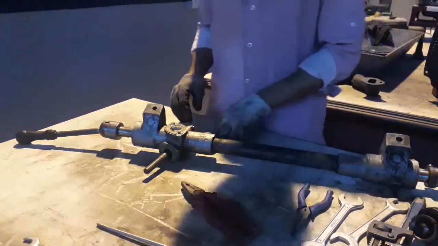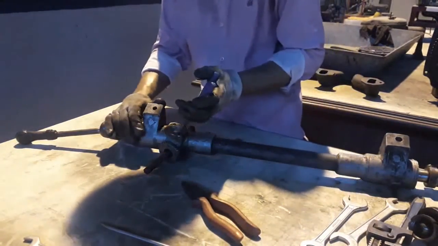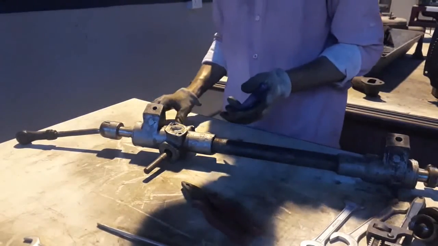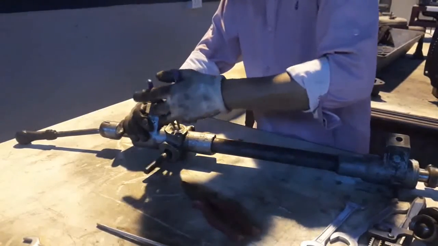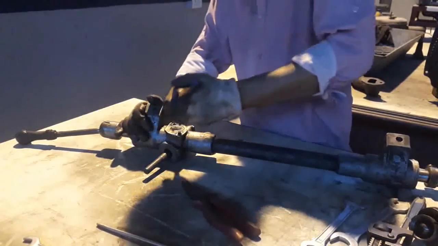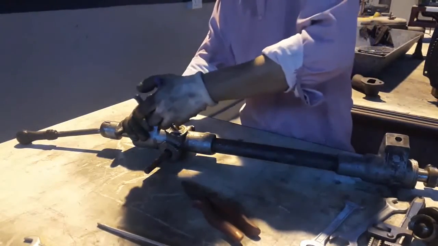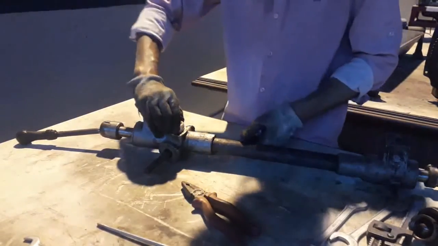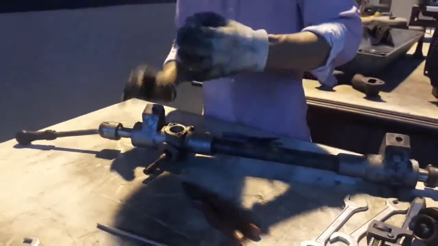You can see the washers are there. Here is the damper guard.